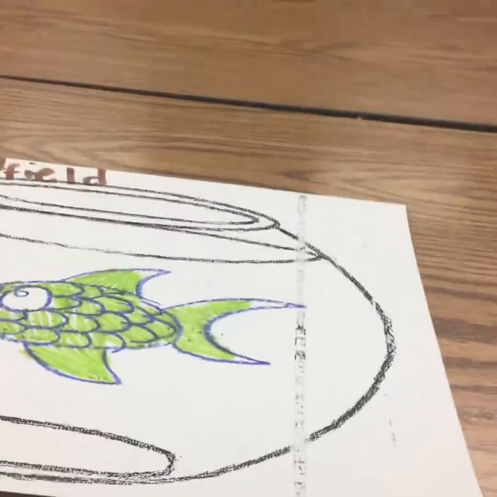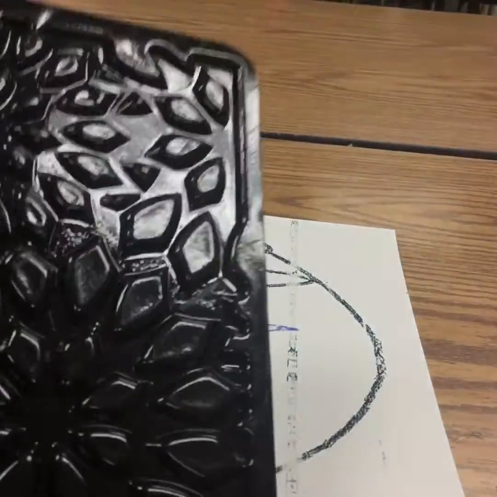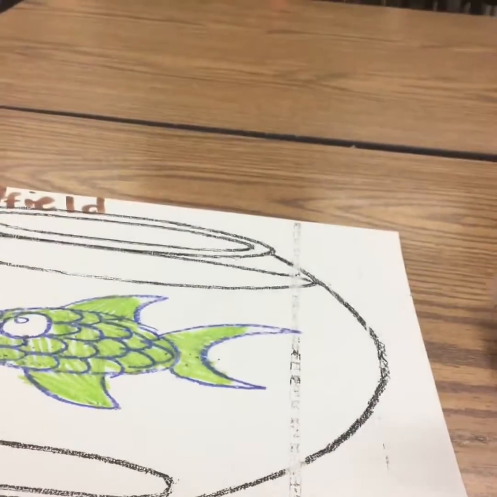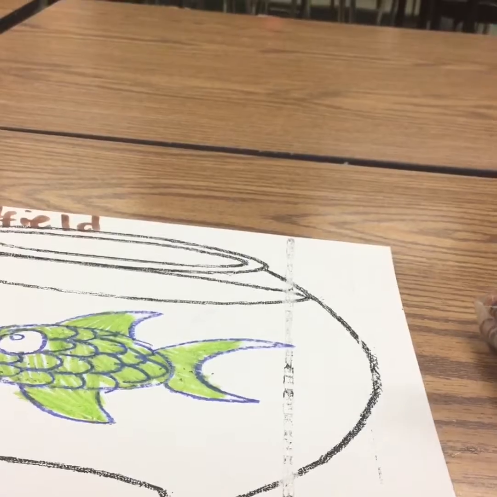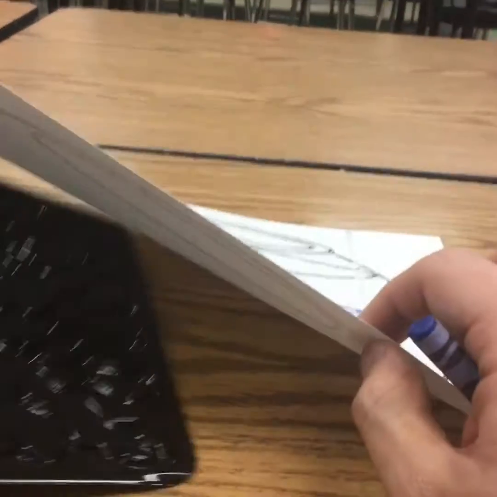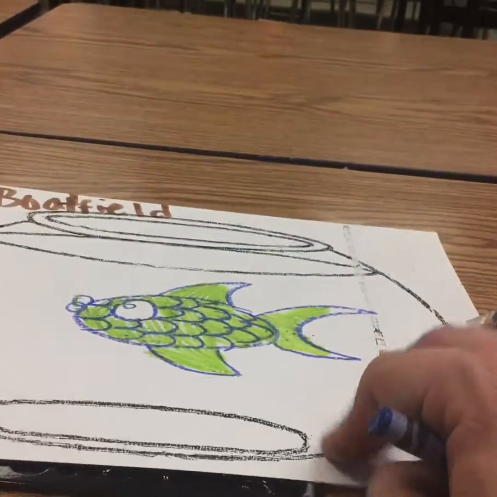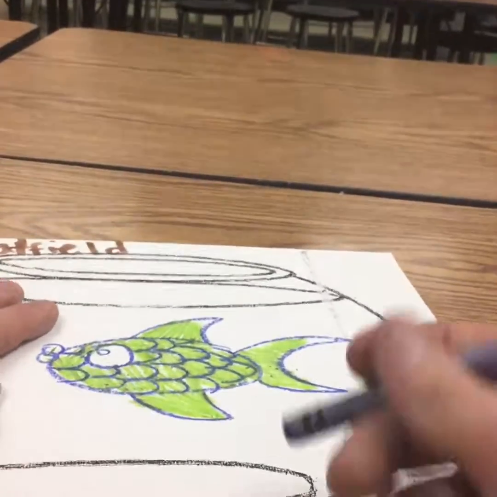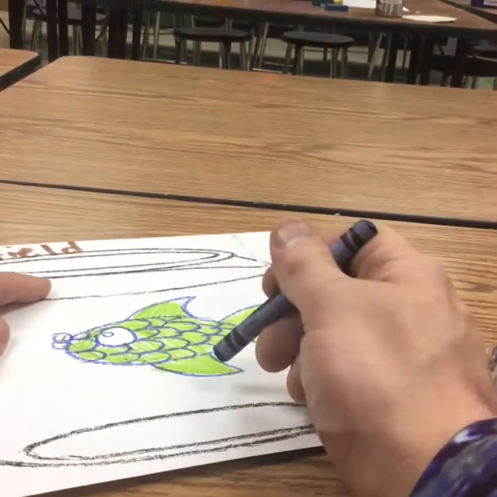Okay, so now we're gonna have a little bit of fun. You're gonna each get a piece of texture plate, and you can use maybe a blue crayon to color your water, but also use the texture plate. So remember, we put our texture plates right below. You have to hold on with one hand, and then you gotta color with the other.